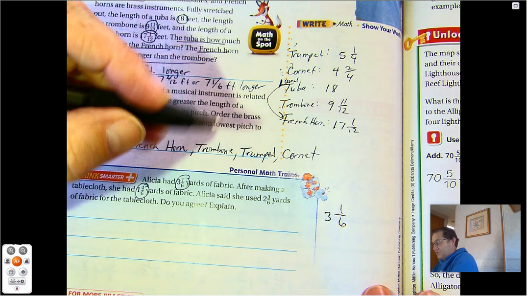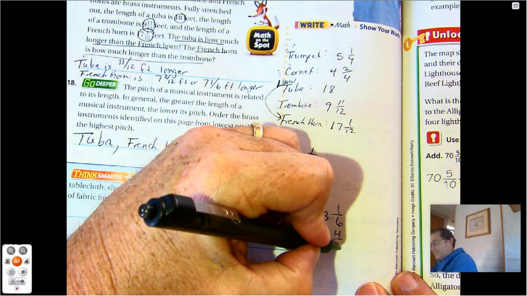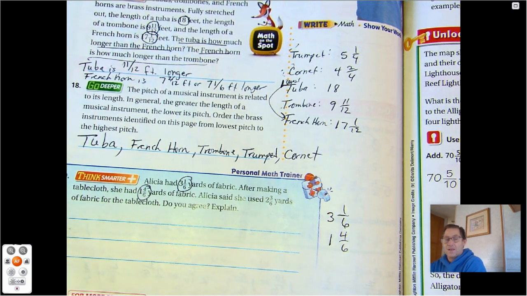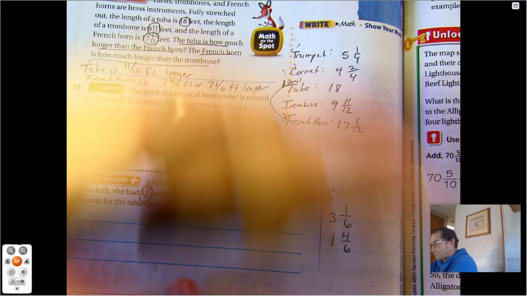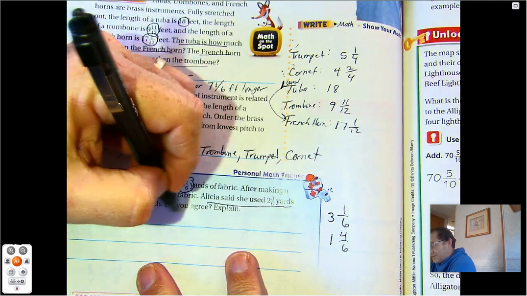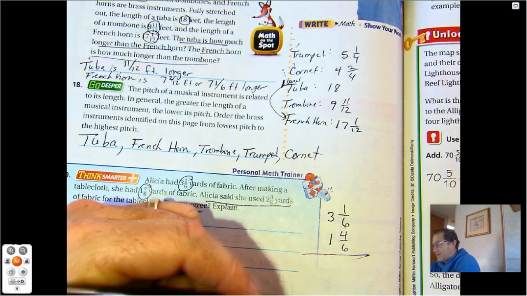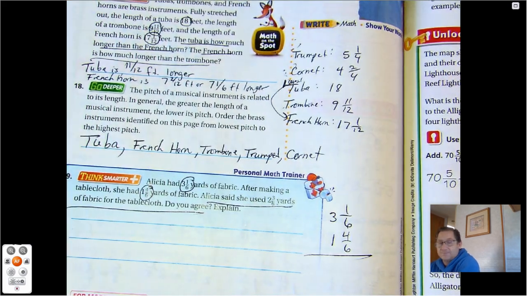After making, she had 1 4/6 left. All right, so she's saying that she used 2 3/6. So when we subtract, we have to come up with 2 3/6. If not, then we're going to disagree with her.